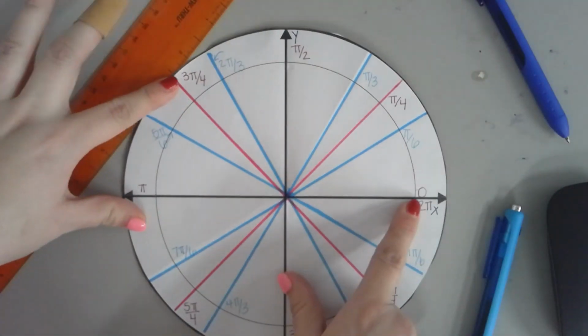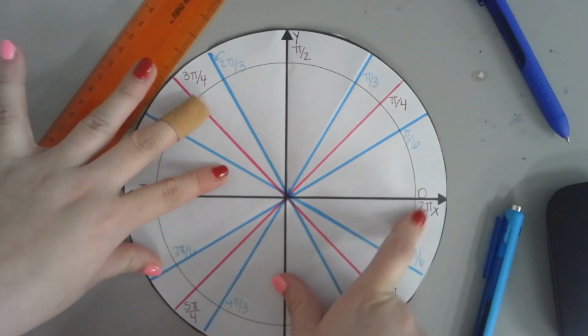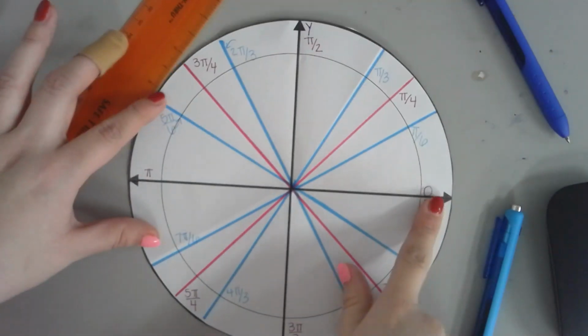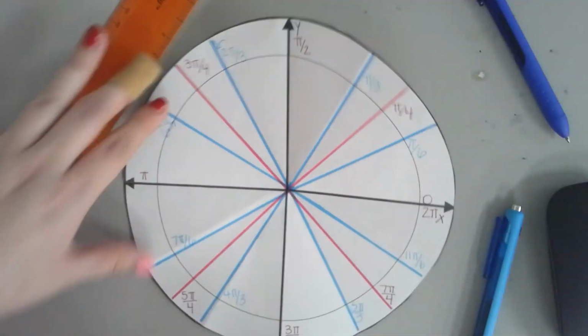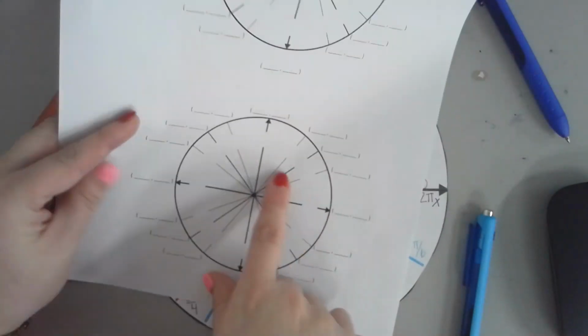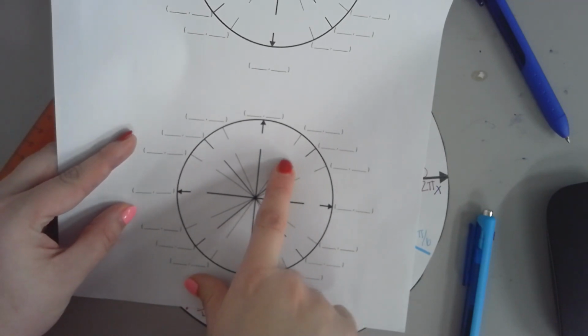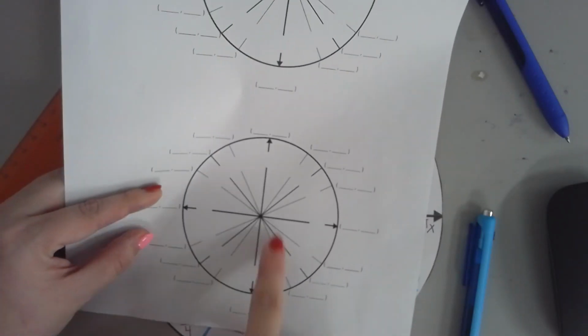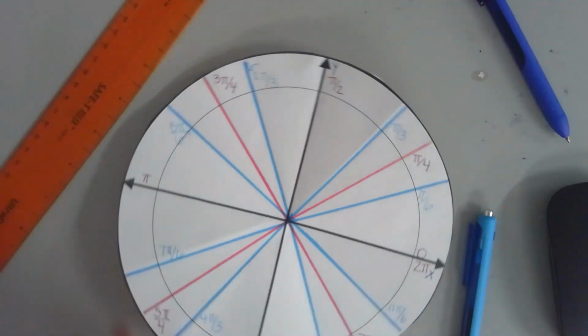So 0 and 2 pi are the same. 0, 2 pi, 4 pi, 6 pi, 8 pi are all the same. Now when I give you some to fill out, sometimes you're going to fill them out online, and sometimes what I have is blank spaces. I kind of widened it out here for you to write that, because we have more things going around the outside that we will learn later. But for right now, your goal is to memorize these angles.